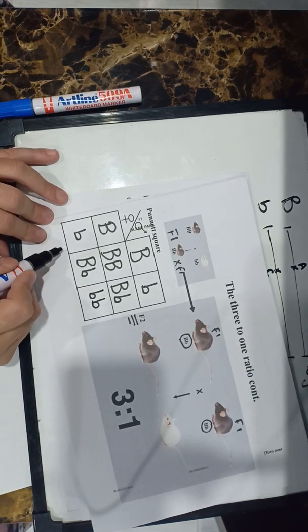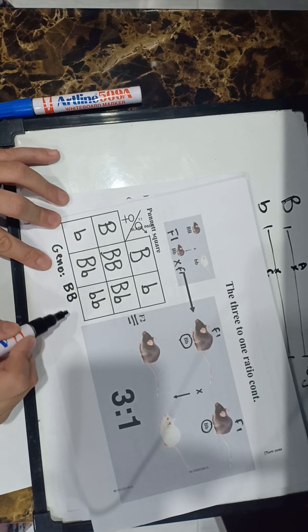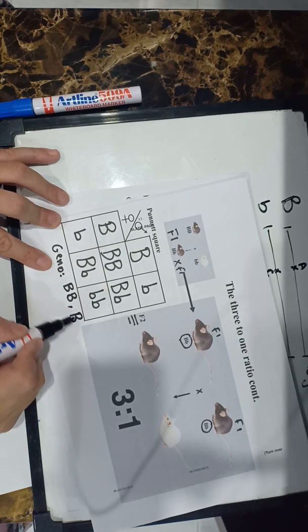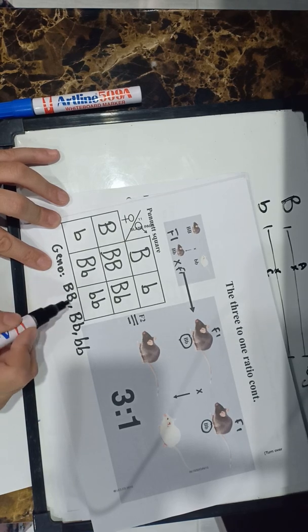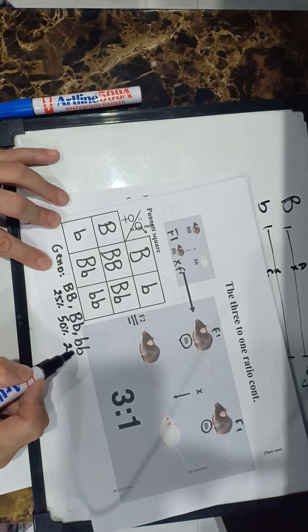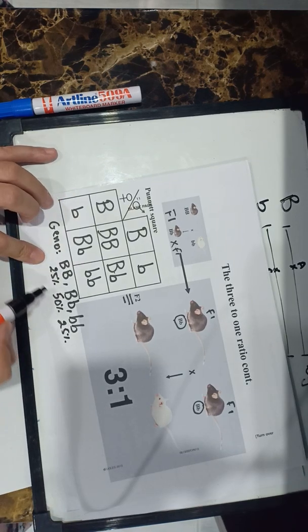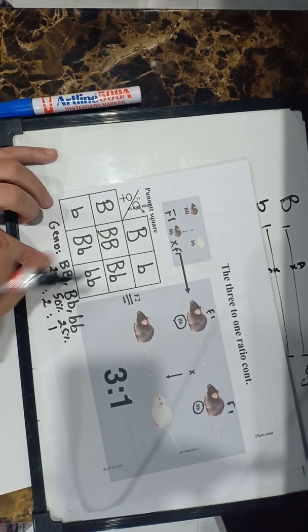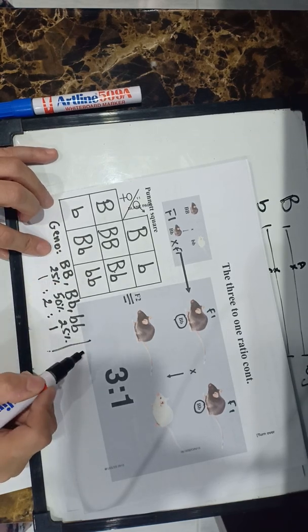Okay, so now if we talk about genotype, what are we having? We will have capital B, capital B. We will have capital B, small b, and we have small b, small b. What is the ratio? This one is 25%, this one is 50%, and this one is 25%. Now this ratio we can write as 1 to 2 to 1. This is for genotype.